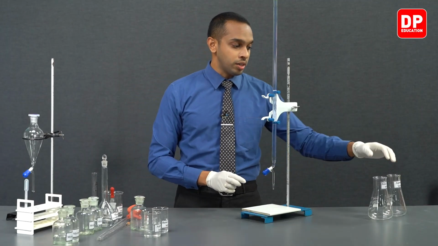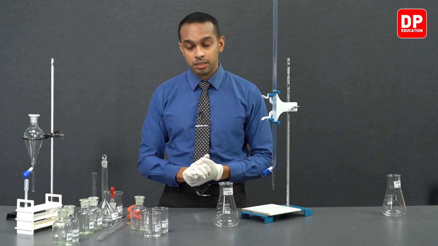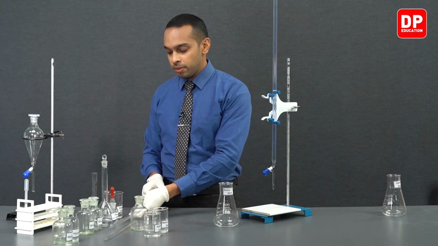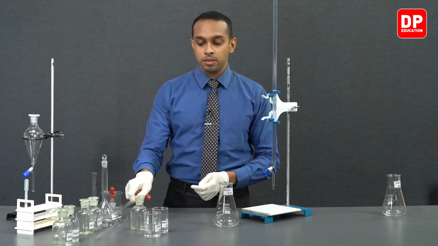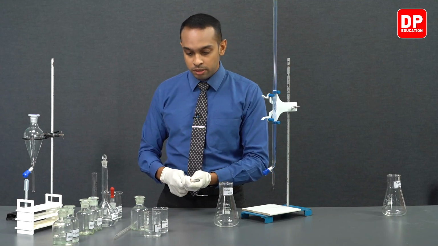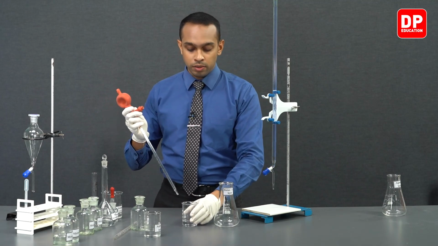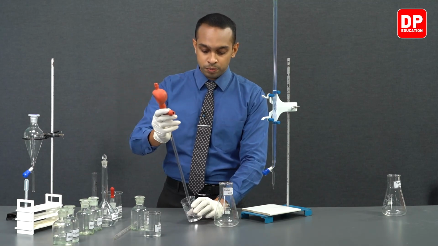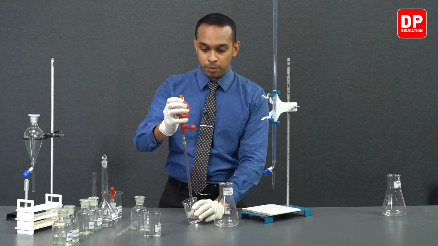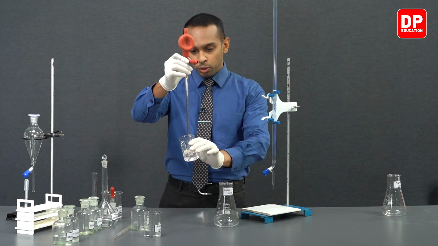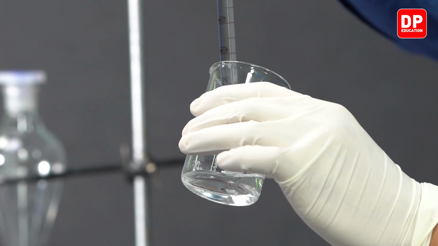In order to carry out our titration, we will first take a conical flask and we will transfer 10 cubic centimeters of the butan-1-ol layer onto our titration flask. As you have seen in the previous steps, we will use a pipette with a pipette filler to withdraw 10 cubic centimeters of our butan-1-ol layer.